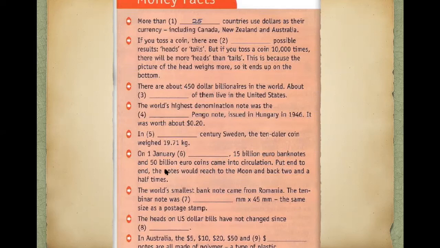Put end to end, the notes would reach to the moon and back 2.5 times. So, big money.